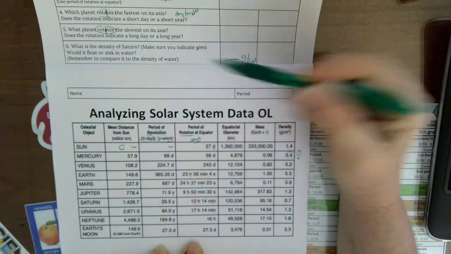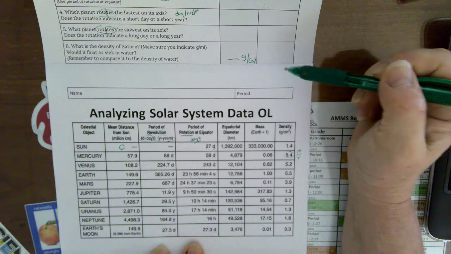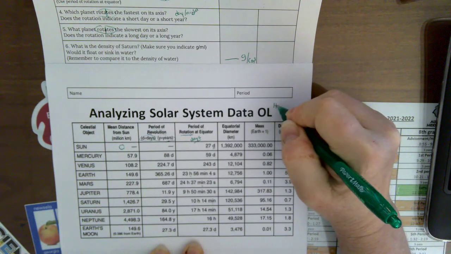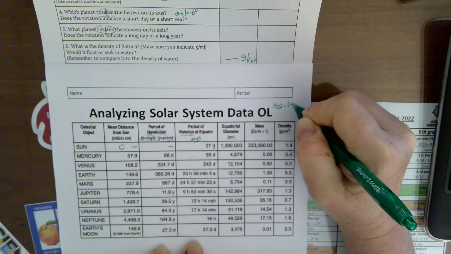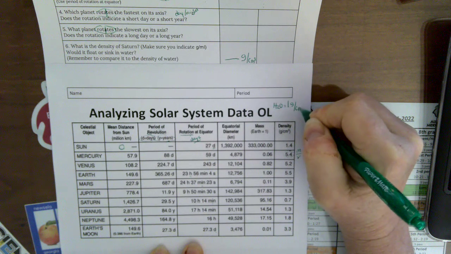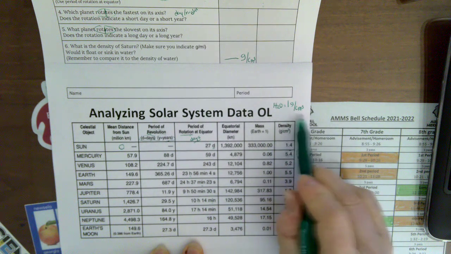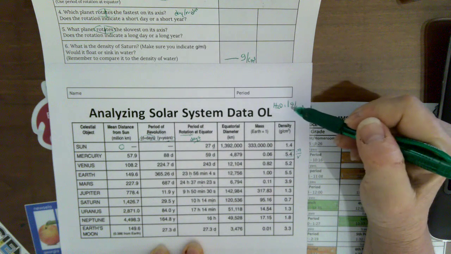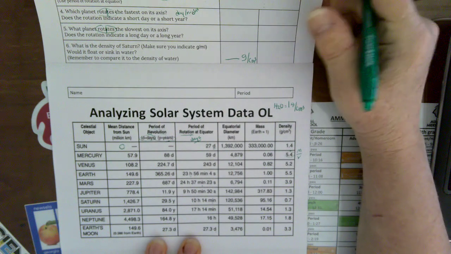And then it will float or sink in water, which means you have to compare it. Now remember, water, H2O, is 1 gram per cubic centimeter. That's the density of water. So remember, if it's greater than 1, it'll sink. If it's less than 1, it will float. Pause if you need to do that.